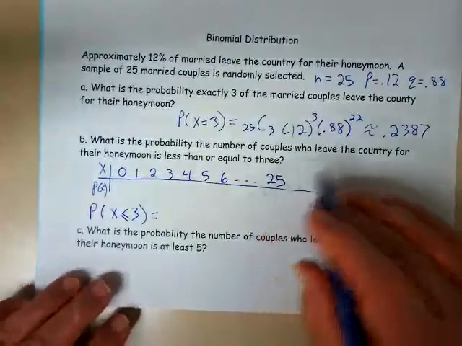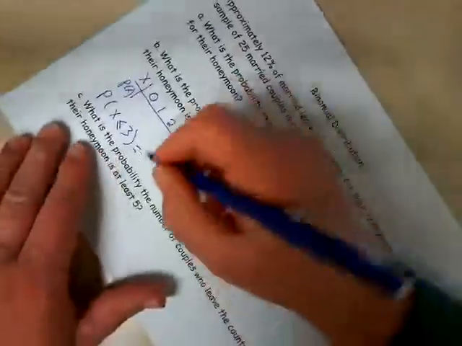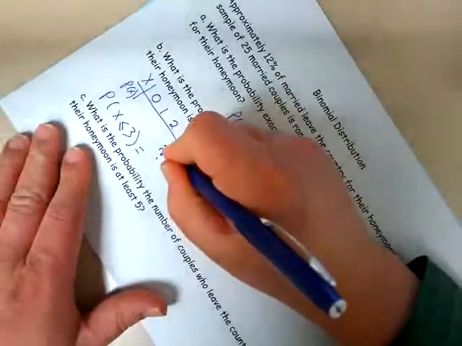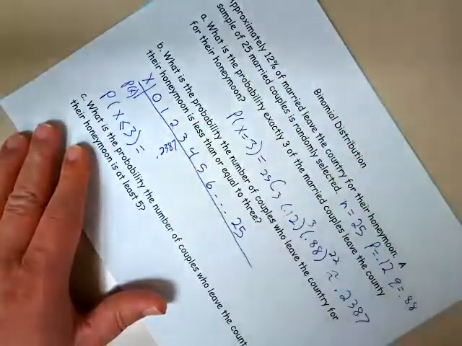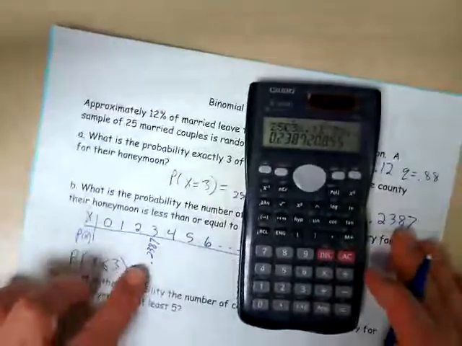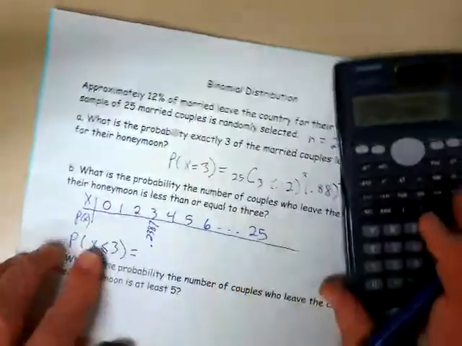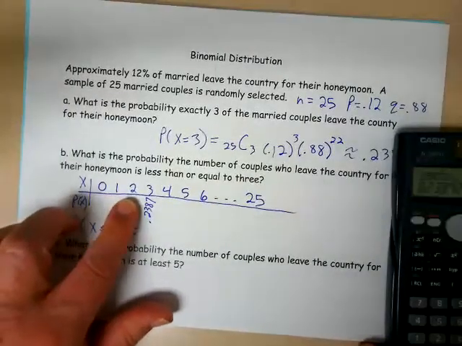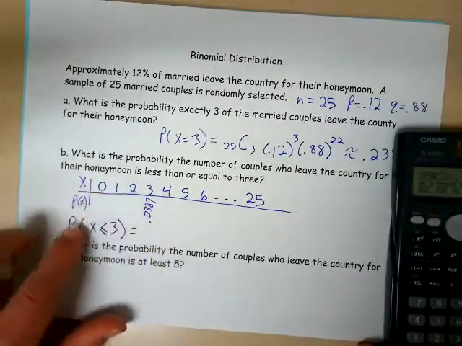What I just found was the probability for 3, which is 0.2387. Now, to find less than or equal to 3, I want to find 0, 1, and 2, and then add all 4 of these together.